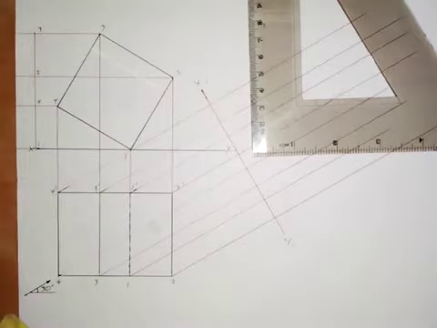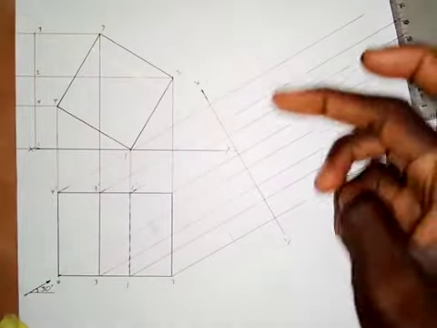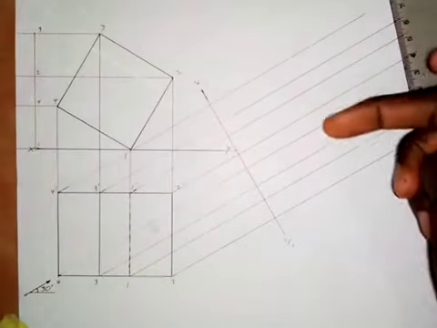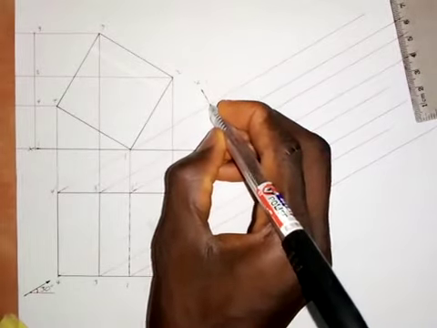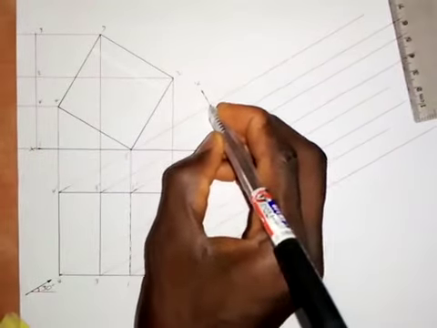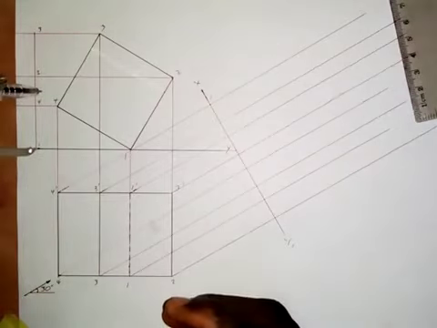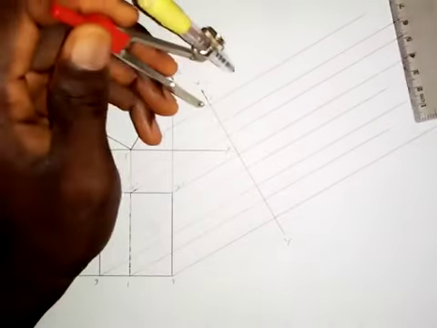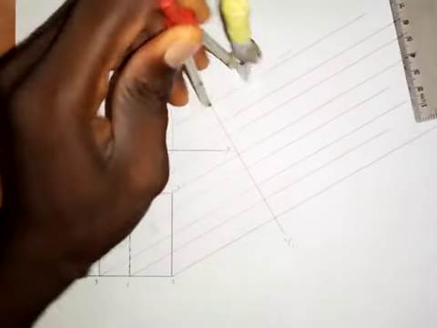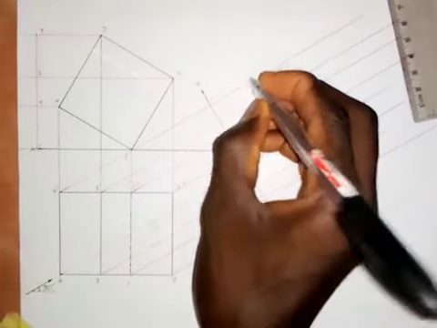Next, on this we are going to draw the auxiliary elevation. We are going to draw it here. This point here is the starting point, which is point 1. So here we have 1. I need to locate the other points. So I put the point of my compass here and take this distance, from 1 to 4. I put it at this point and draw an arc here. So this is point 4.